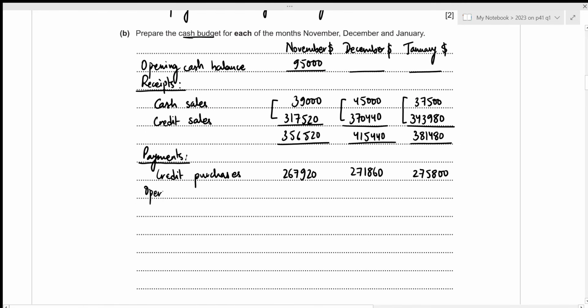So that will be our operating expenses of 129,450 for each of the 3 months. And that is all the information regarding our payments. We can now figure out the total for our payments.